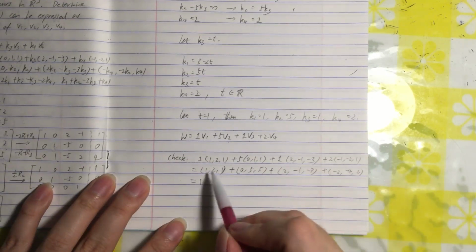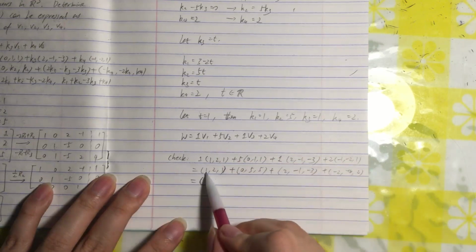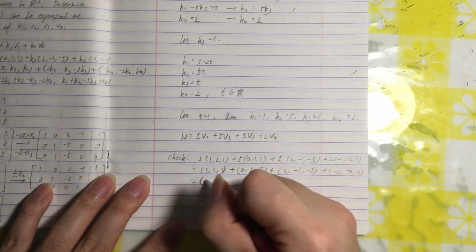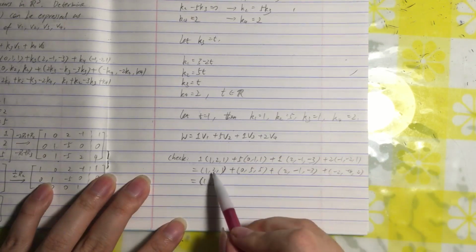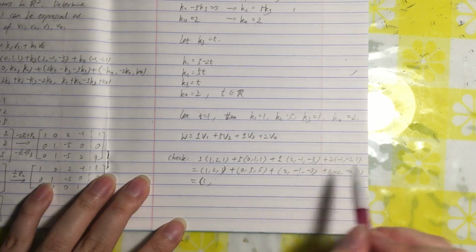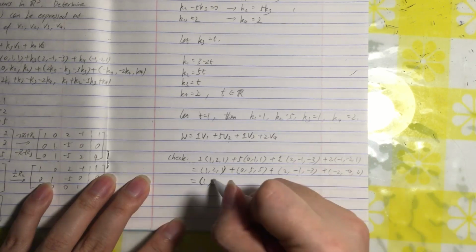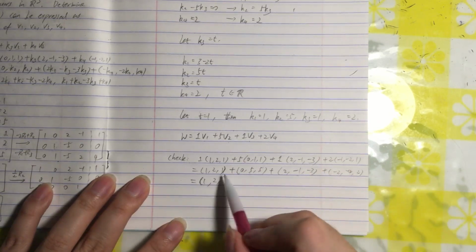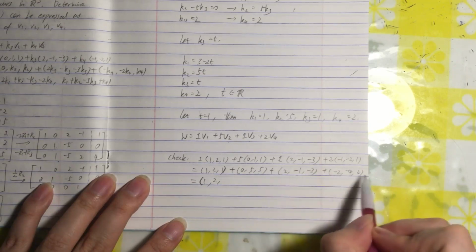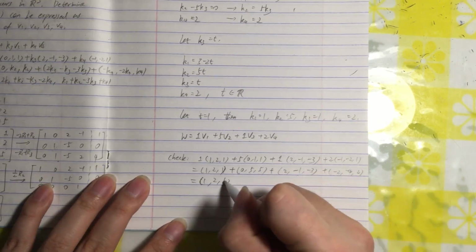For the first component, 1 plus 0 plus 2 plus -2, that's 1. In the second component, 2 plus 5 is 7, 7 plus -1 is 6, 6 plus -4 is 2. In the third component, 1 plus 5 is 6, 6 plus -3 is 3, 3 plus 2 is 5. They equal to W.